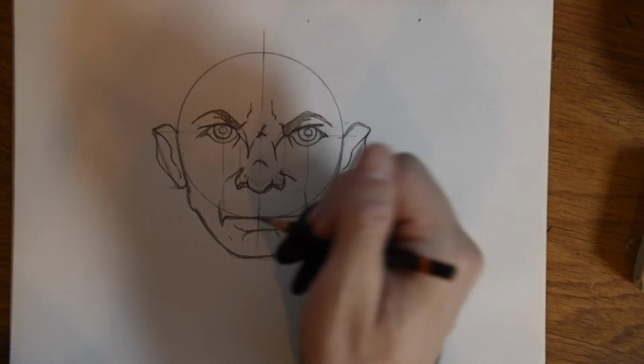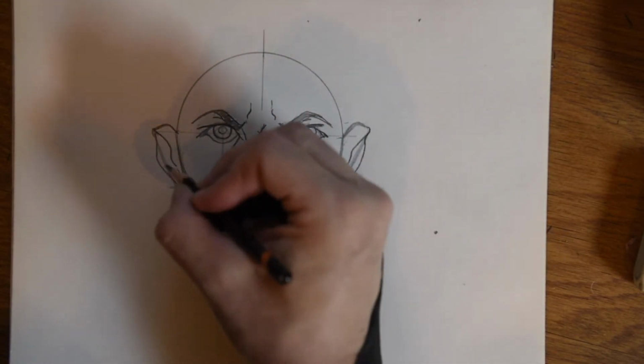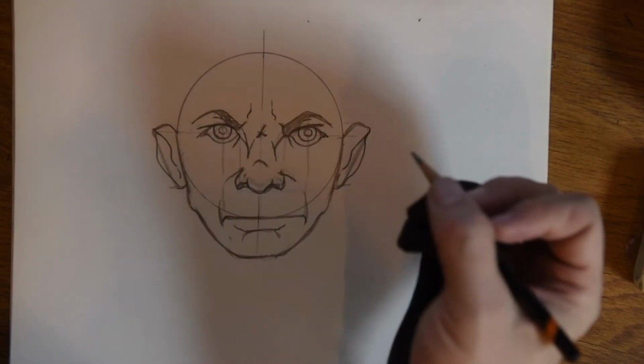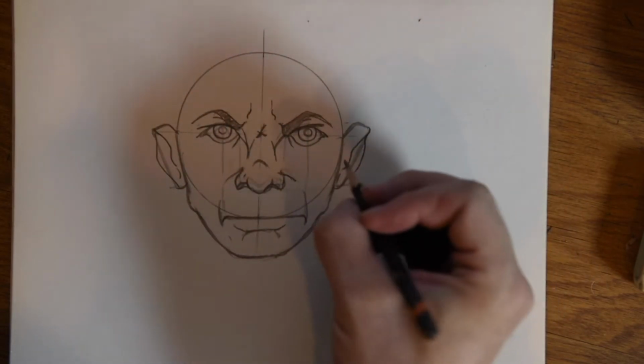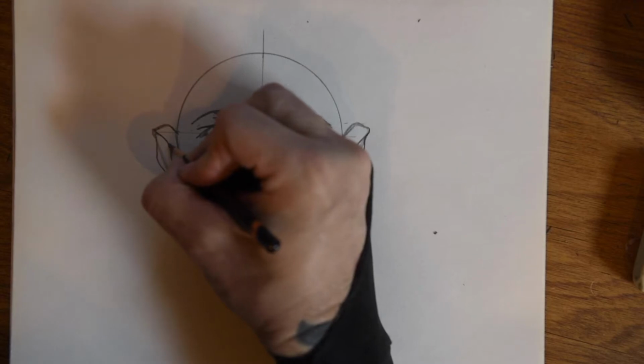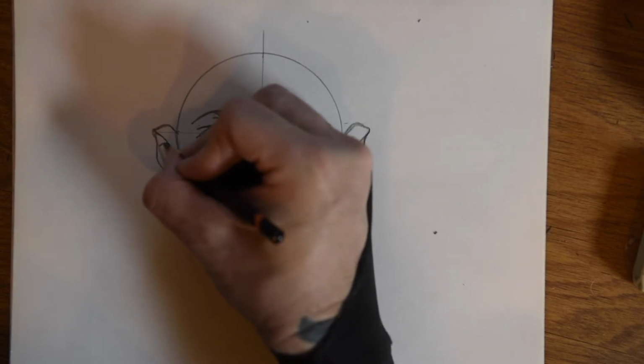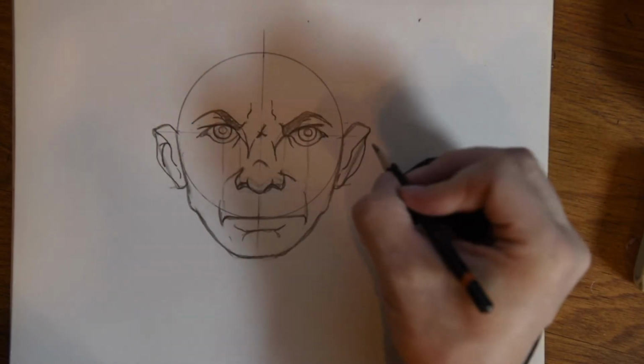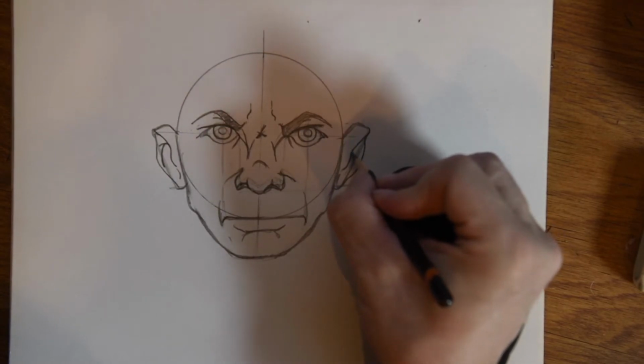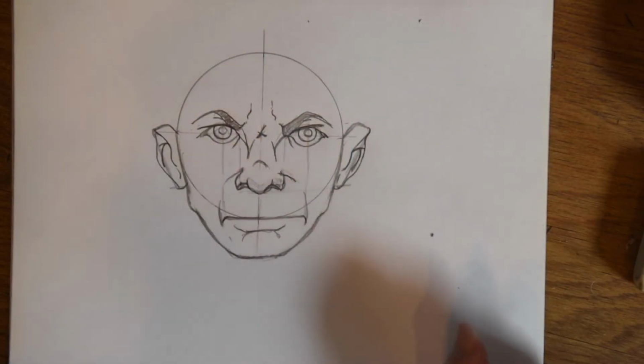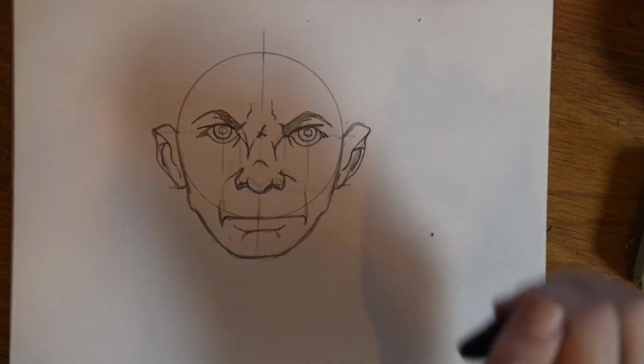In some drawings, I see artists try to draw the inside of the ear canal, and you can't really see it from the front view like we have here. But you still do see the ear start to fold onto itself. So it's usually just a line that comes from the curve of the ear here, and then about halfway through that, another line that comes down. And then there's my ears.